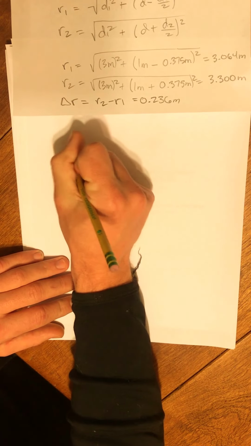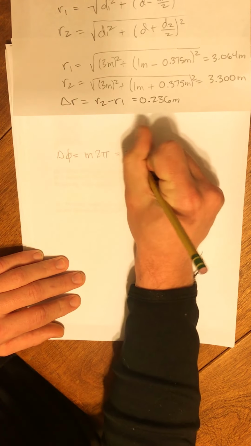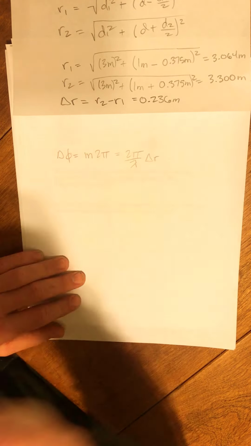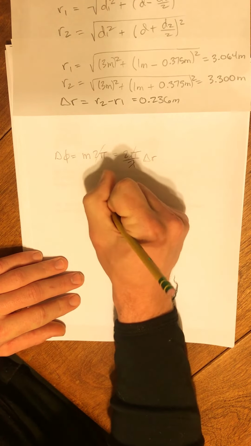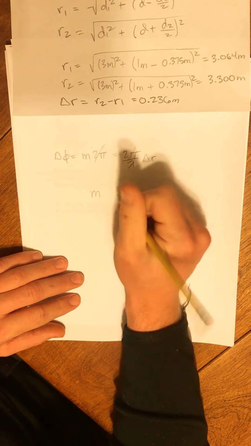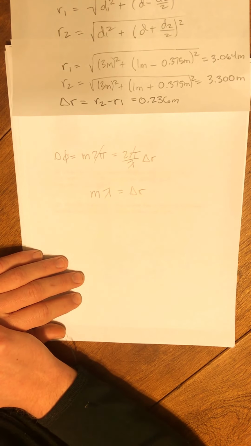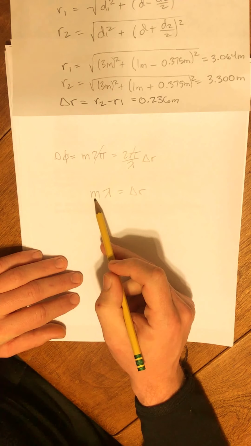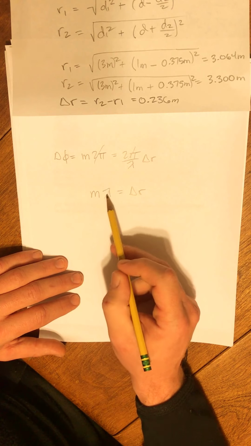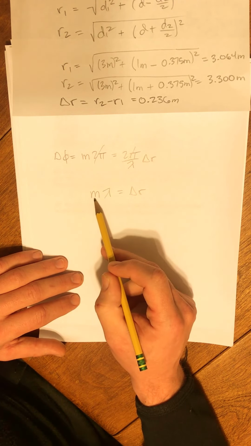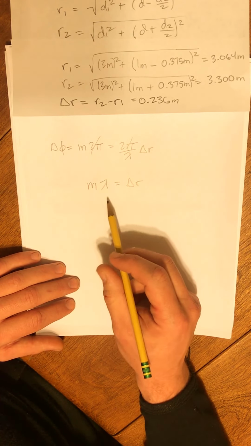And so let's go ahead and return to this expression here for the total phase difference between the waves. We get the total phase difference must be a multiple of 2 pi, and that's going to be equal to 2 pi over lambda times our path length difference, delta r. So the 2 pi's are going to cancel. So we get that m times lambda is equal to delta r. So the longest wavelength is going to be the fewest number. We want the fewest number of wavelengths to get delta r. That's going to maximize lambda in this case. So we want m equal to 1 and m equal to 2. That's going to give us the two wavelengths that we're interested in.